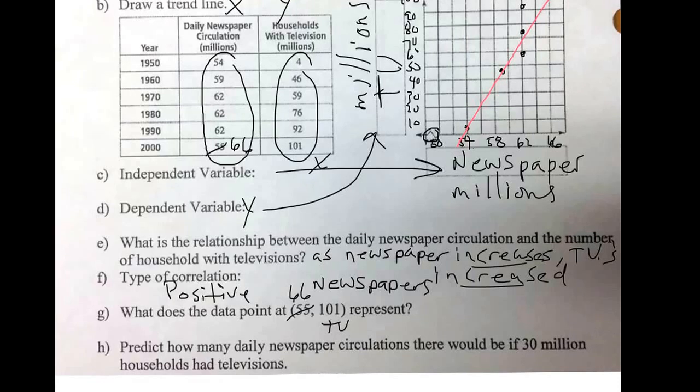Predict how many there would be for 30 million TVs. So TV is on this side. I go up to 30, across and down. And so that's 54, 56, about 57 million newspapers during that time.